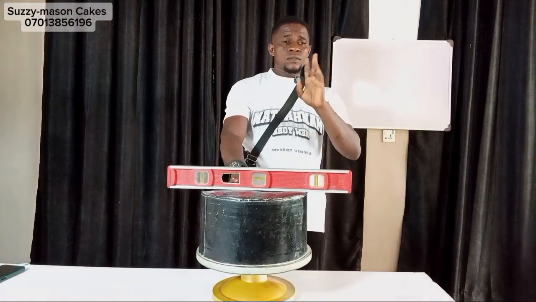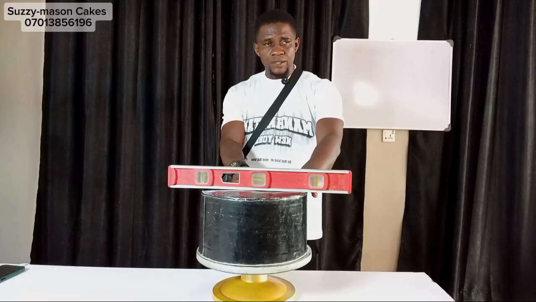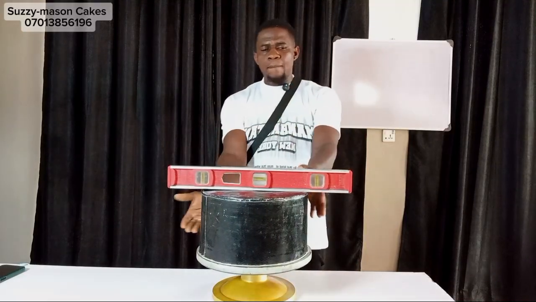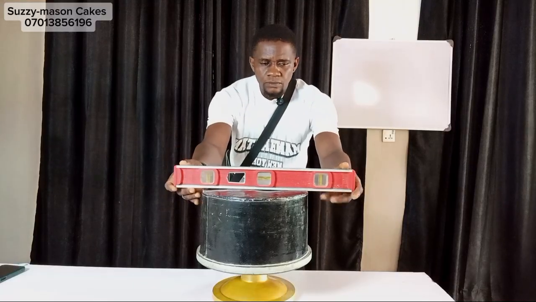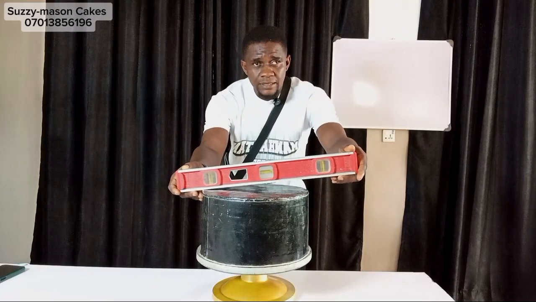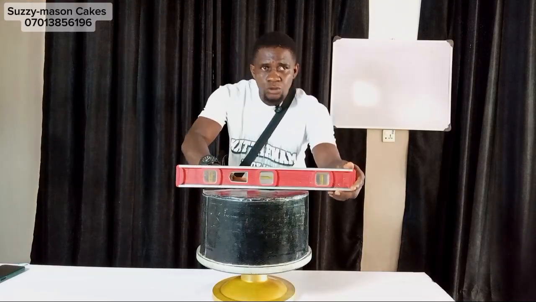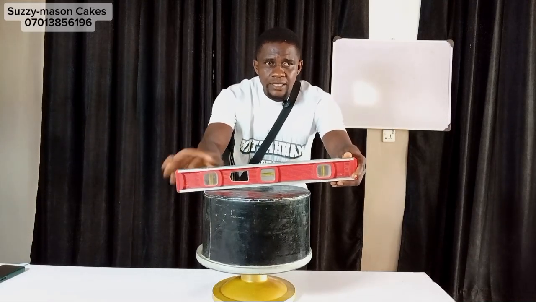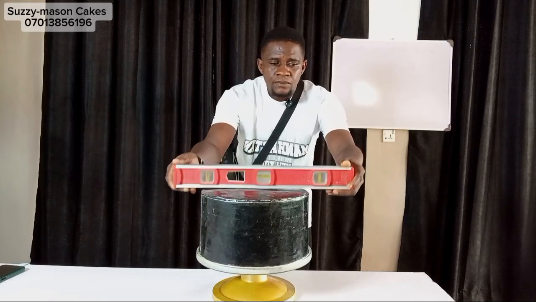There are two ways to achieve the leveling: either I trim here so that it can balance, or I get a cake and pad up this side. If the bubble is this side, it means this plum is like this. So it's either I trim down for it to come down, or as it is like this, I'll top up a cake here for it to balance.